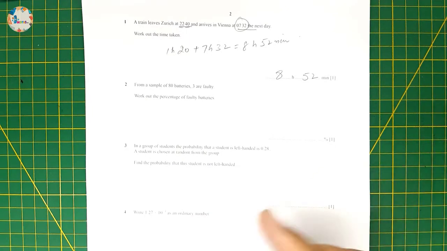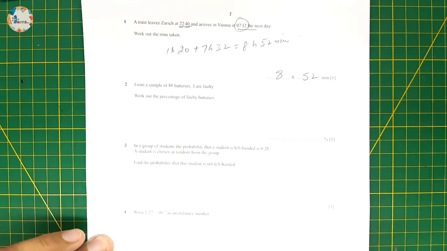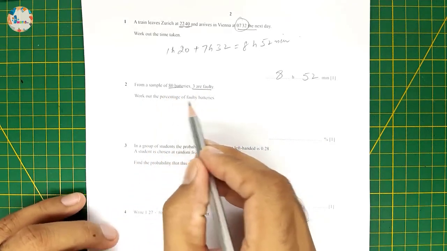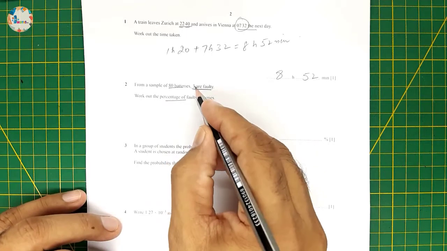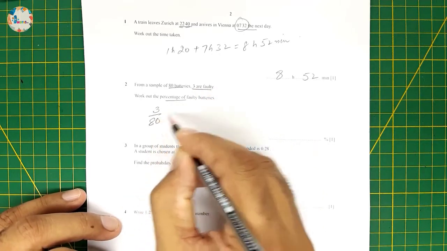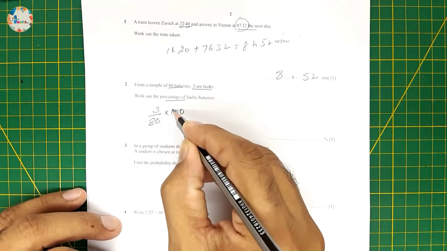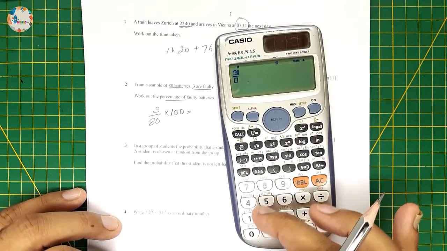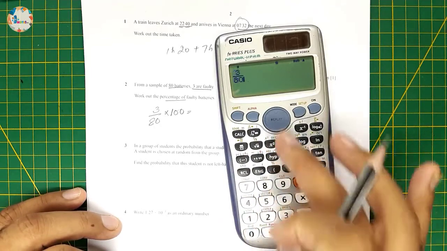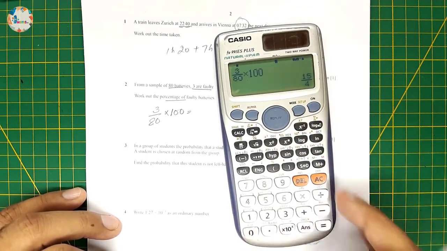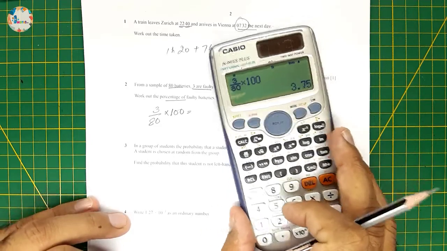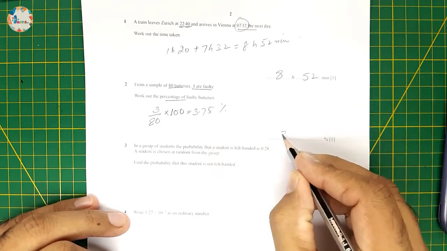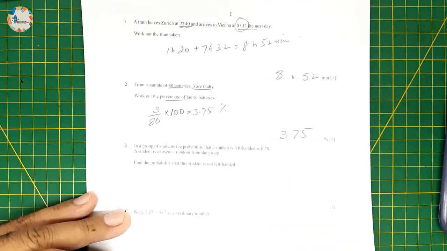Question number 2. From a sample of 80 batteries, 3 are faulty. Work out the percentage of faulty batteries. So faulty are 3 out of 80. To calculate the percentage, we will multiply by 100, and this calculation we can check. This will be 3 over 80 multiplied by 100. This will be giving us 3.75%. So the answer will be 3.75%.